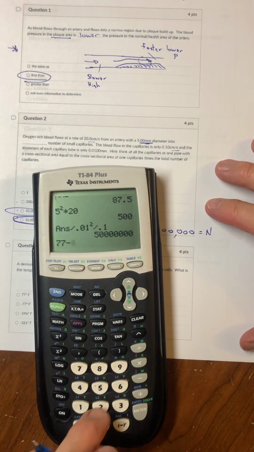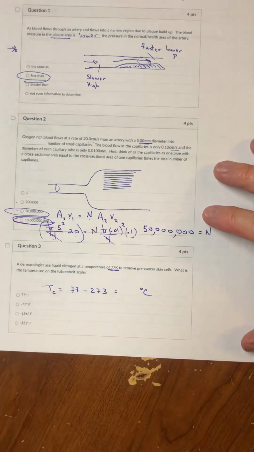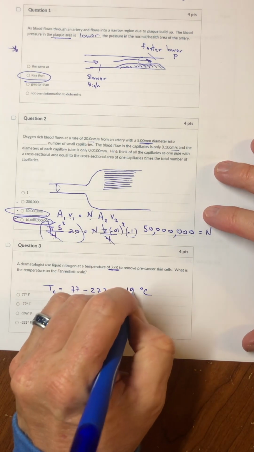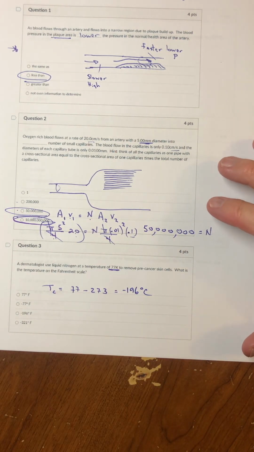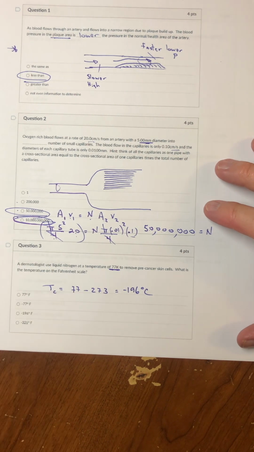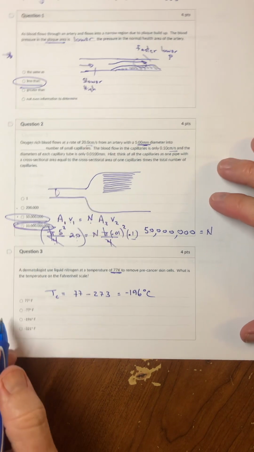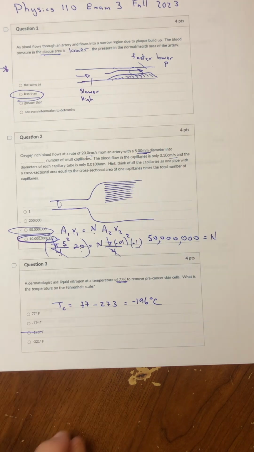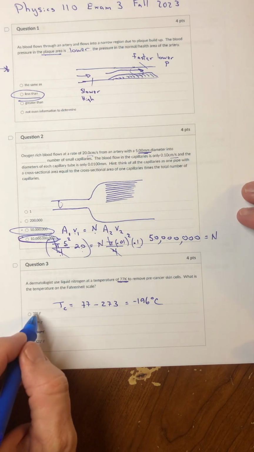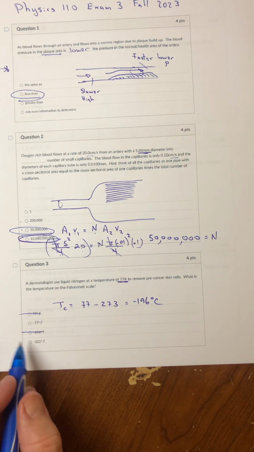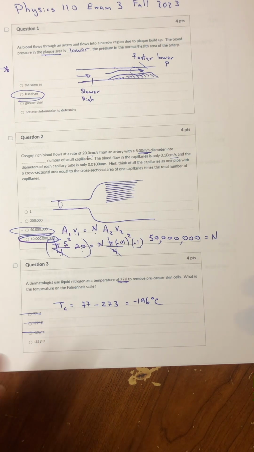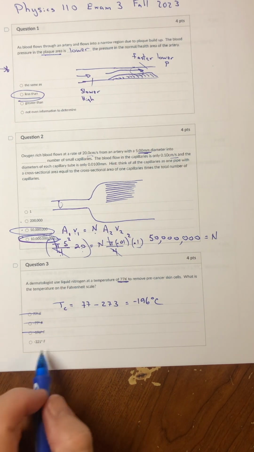And so we learned that if you take the Kelvin, 77, and subtract 273, you'll get it on the Celsius scale, which is probably why answer C is here. It kind of throws you for a loop. But we know it's going to change.